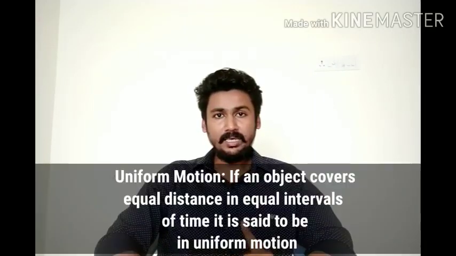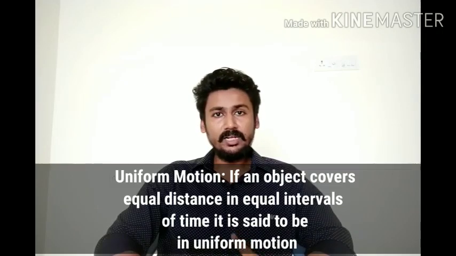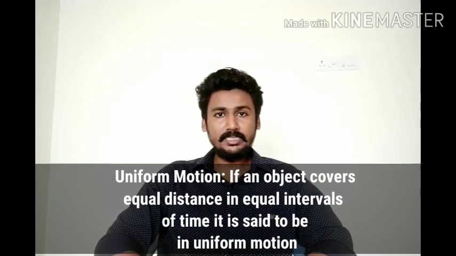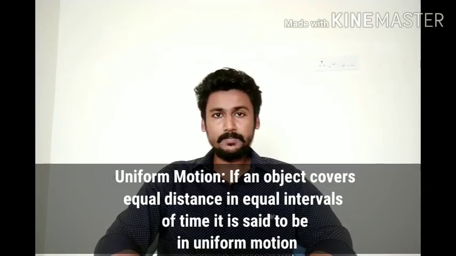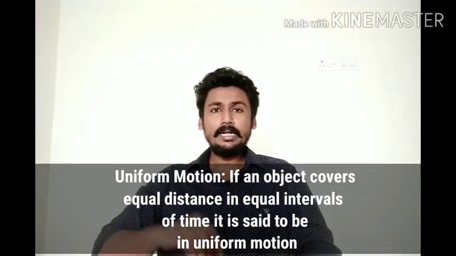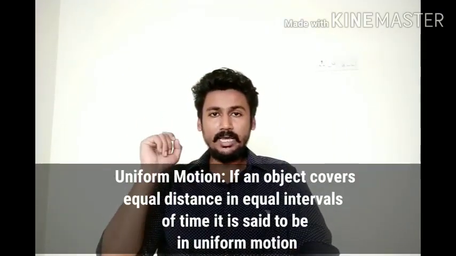First concept: uniform motion. What do we mean by uniform motion? This is the definition. If an object covers equal distance in equal intervals of time, the object is said to be in uniform motion. Let us say a car is going on a highway.